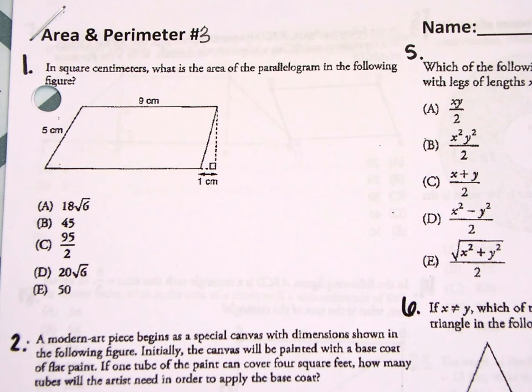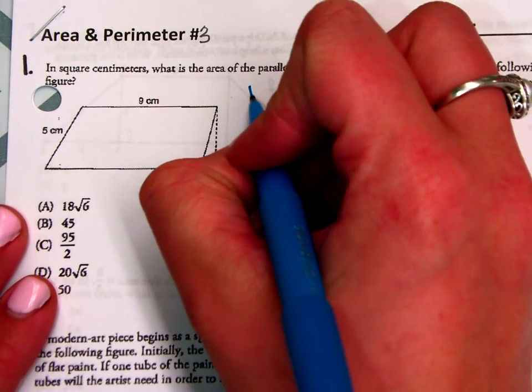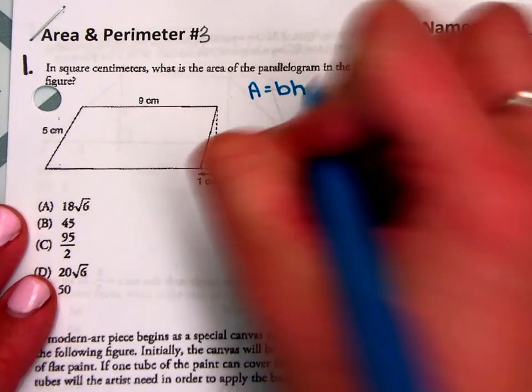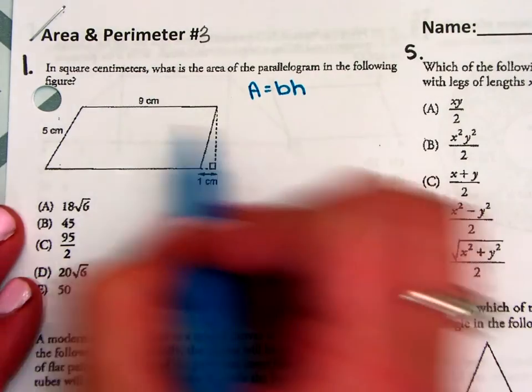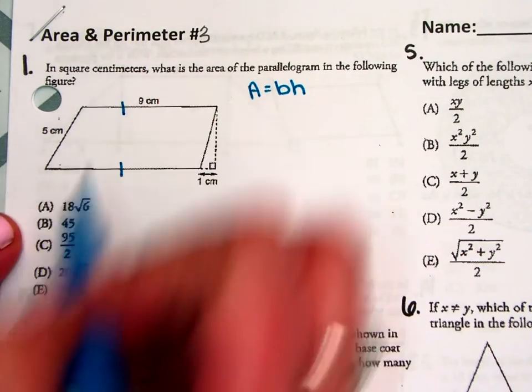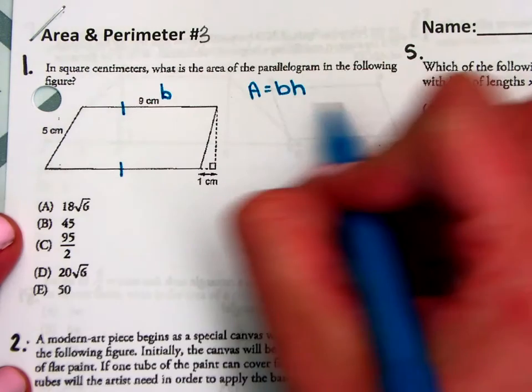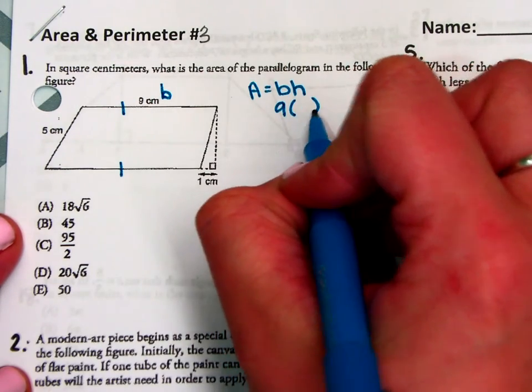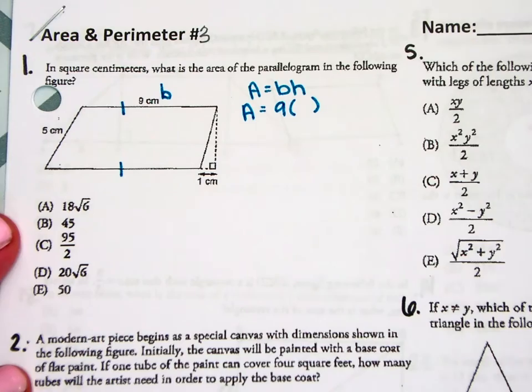All right, so we're going to work on area perimeter number 3. In square centimeters, what is the area of the parallelogram? The area formula for a parallelogram is base times height. The base measurement, these top and bottoms are equal. So that means that our base measurement is 9, but we still actually need to find the height.